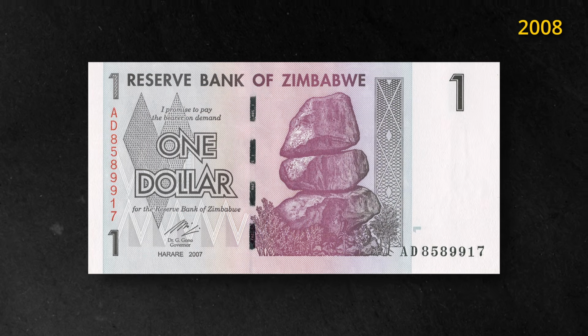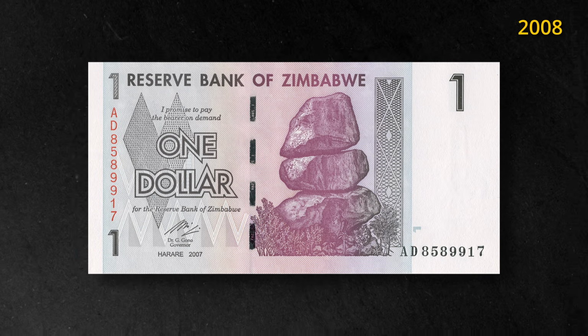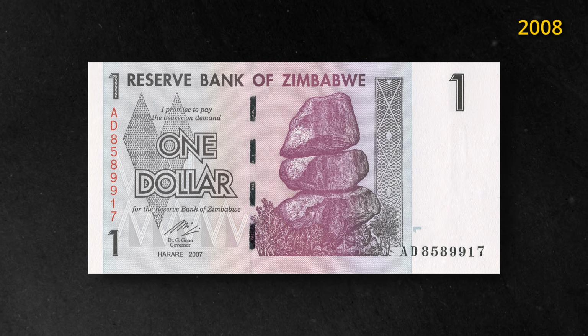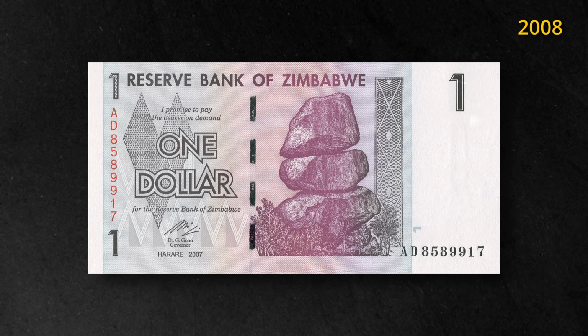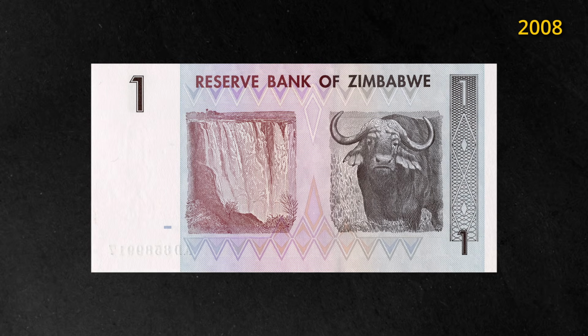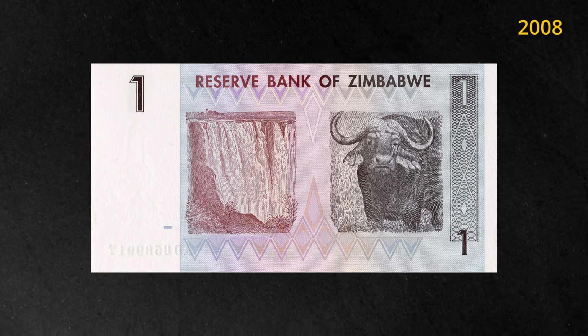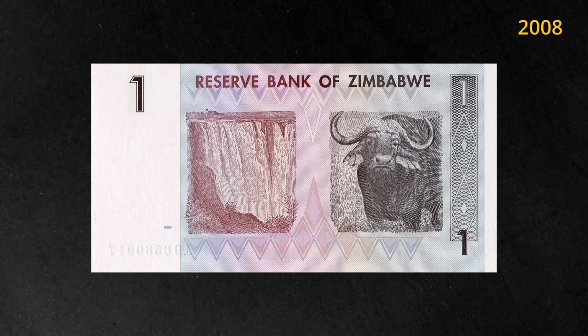The $1 note had the balancing rocks of Epworth and the Zimbabwe bird watermark. All the notes in this series had the same features on the obverse side. The only difference was on the reverse side. And on the $1 note, there was the Victoria Falls and Cape Buffalo.